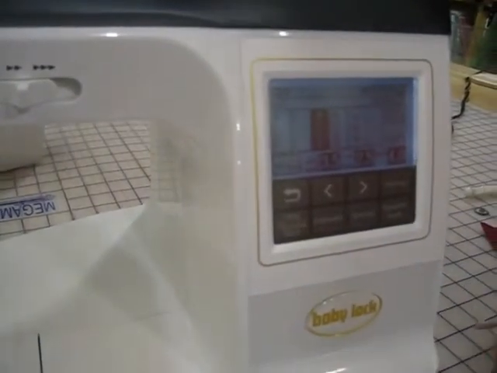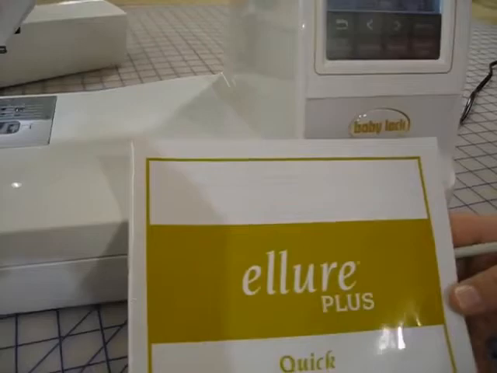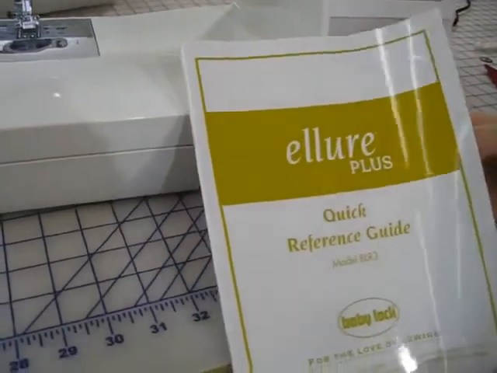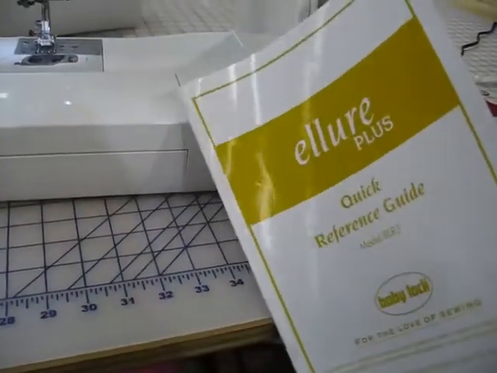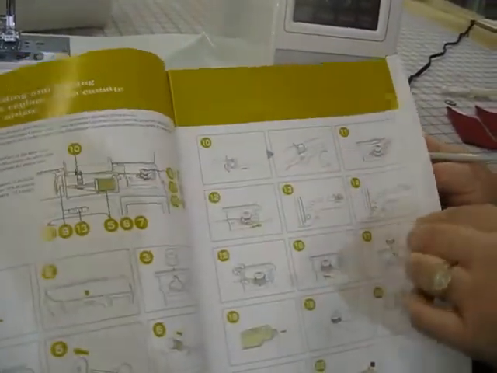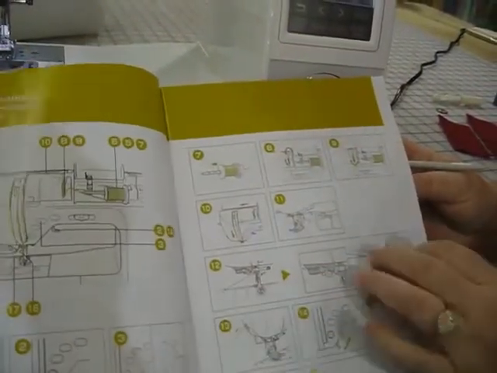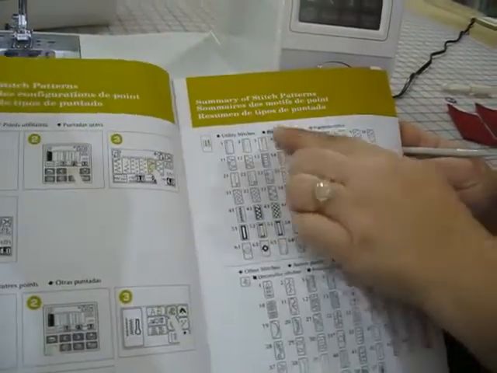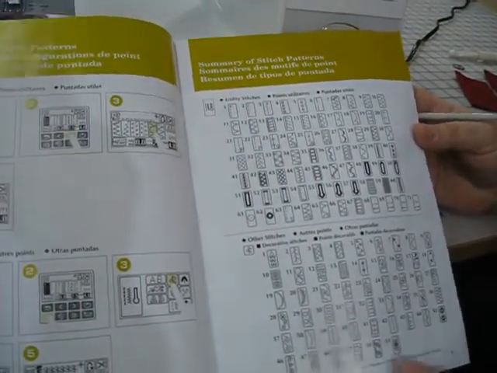And if you go to your quick reference guide, which comes with your machine, this is an excellent reference book. If you open it, it will go step by step with pictures on how to wind the bobbin, how to thread the machine, and all your different menus in sewing and embroidery.